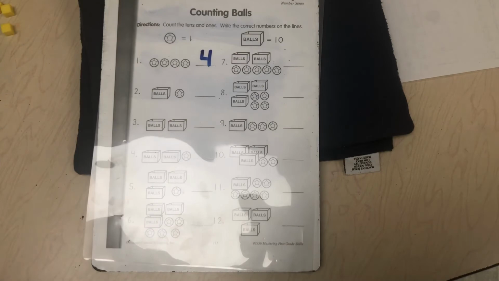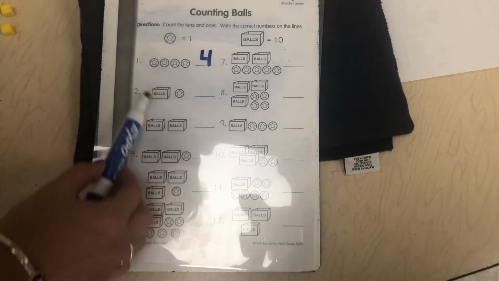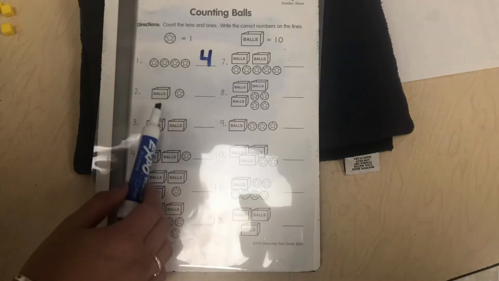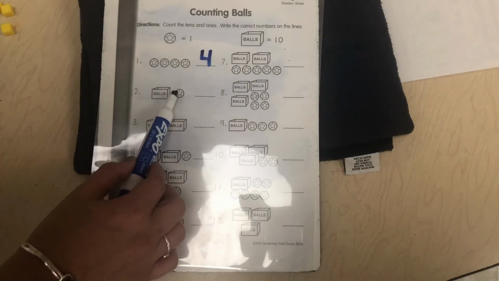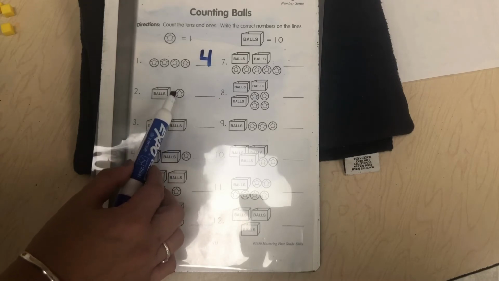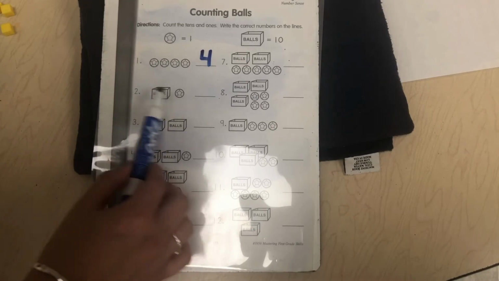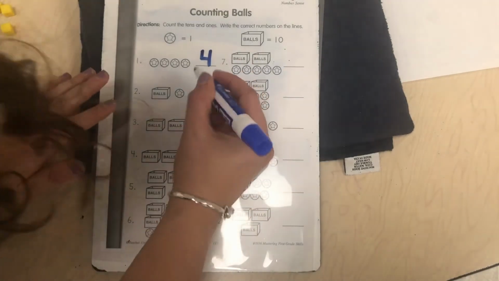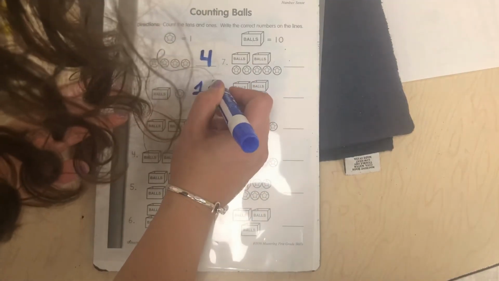Okay. And then you'll go to the next one. This is going to be a 10 because the balls in the box count as 10. So this goes 10, and then you have a plus 1, which is 11. You're not going to count by tens because you don't have another 10. So 10, 11. So you're going to write 11 on number 2.